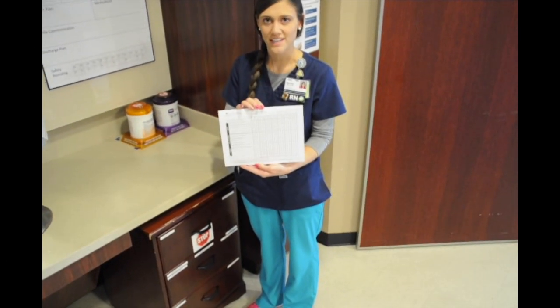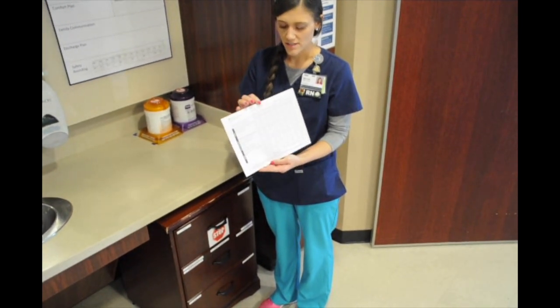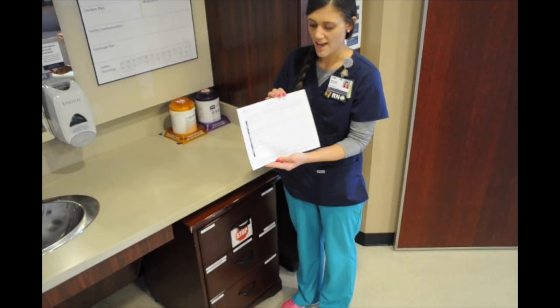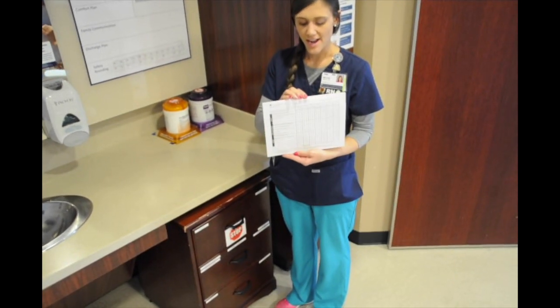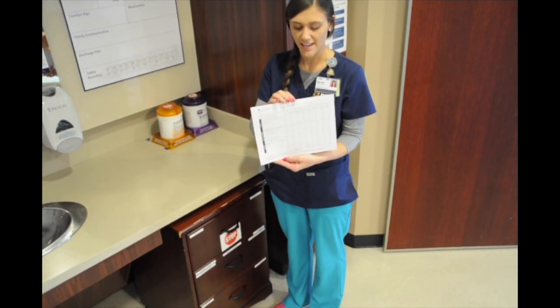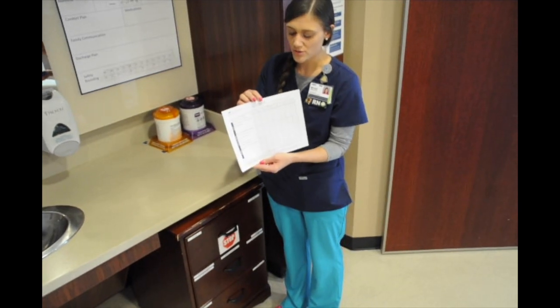Hey team, I'm gonna talk a little bit about 5Min5S and what that means. So 5Min5S is going to be done every shift by staff. It is something that should take 5 minutes or less, and we want to ensure that it's getting done every shift. This is the sheet that we're gonna use.